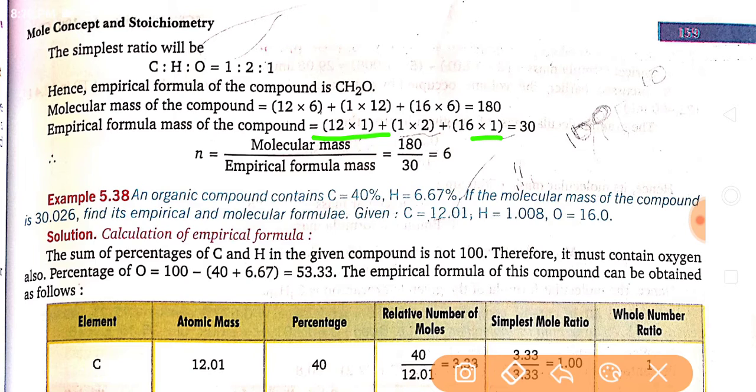Okay, the formula is CH2O, so it comes to 30. So what will be your answer is 6. Okay, for the empirical formula, you will get the value of n as 6.